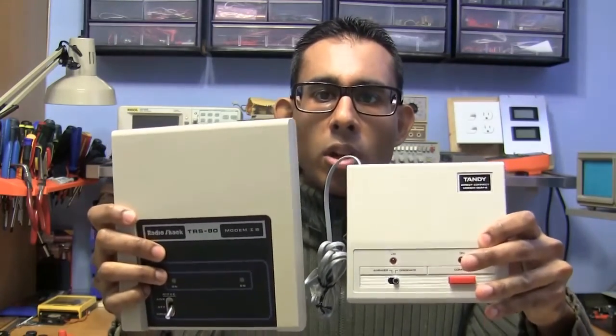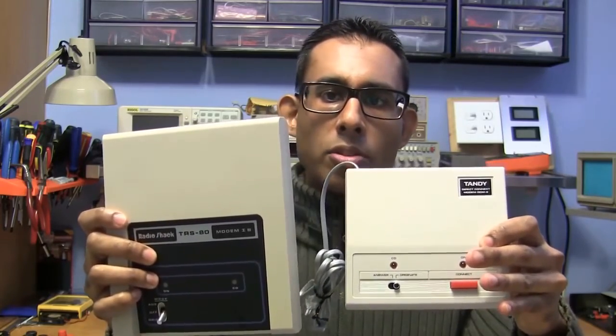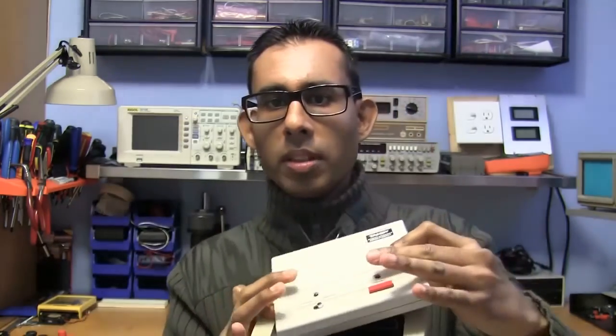Instead, you would have to set the toggle switches at the front to the appropriate position, either answer or originate, and this would generate the respective Bell 103 frequencies. We're also going to be using a Bell 103 compliant modem. The modem that we're going to be using is unable to answer calls, but is able to originate.